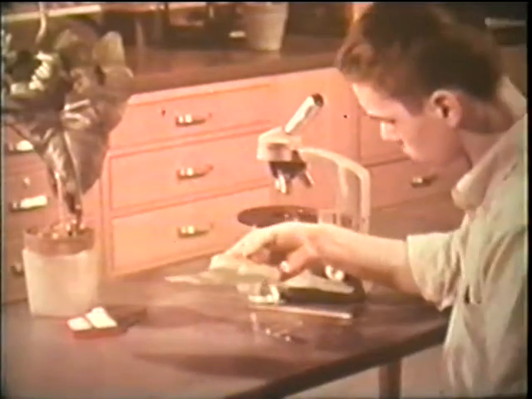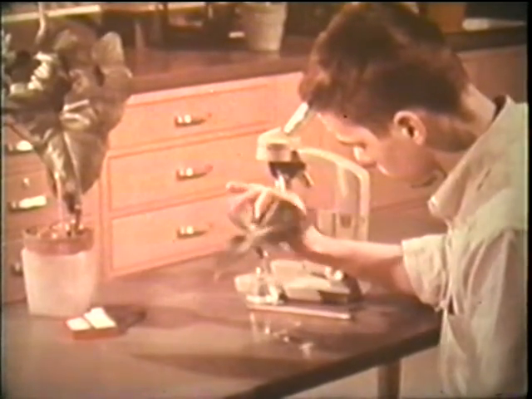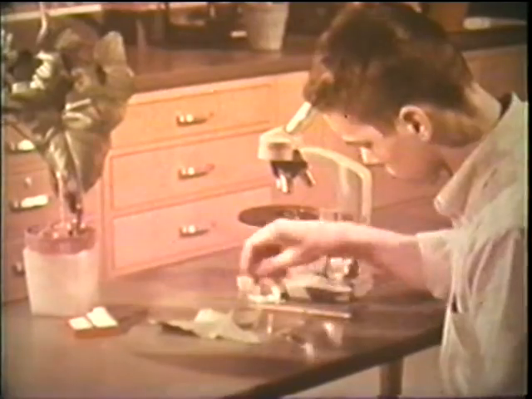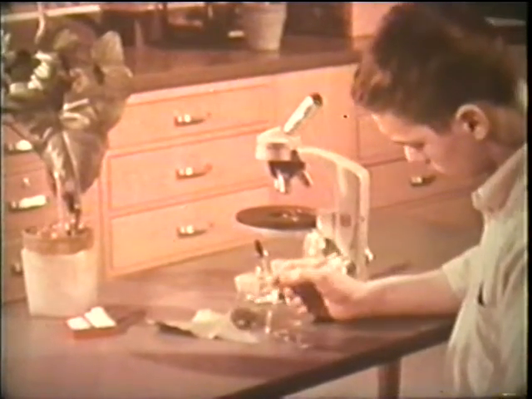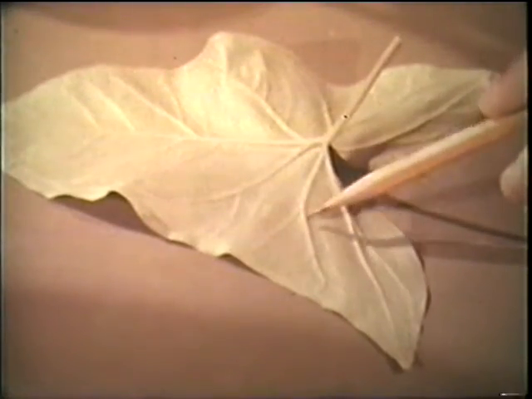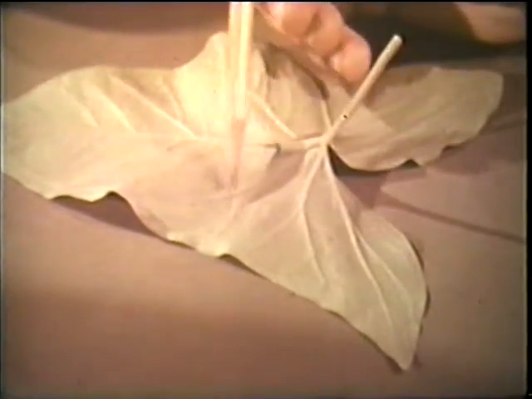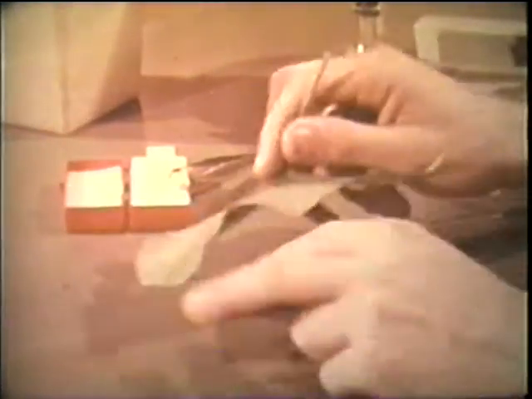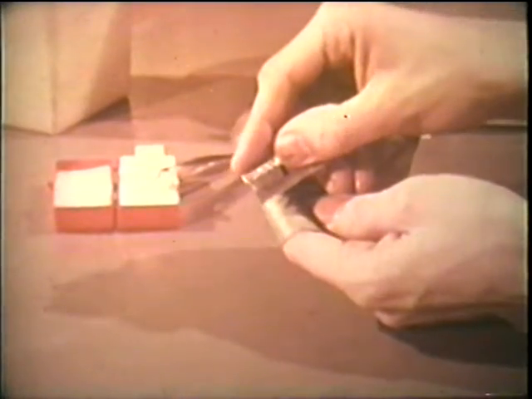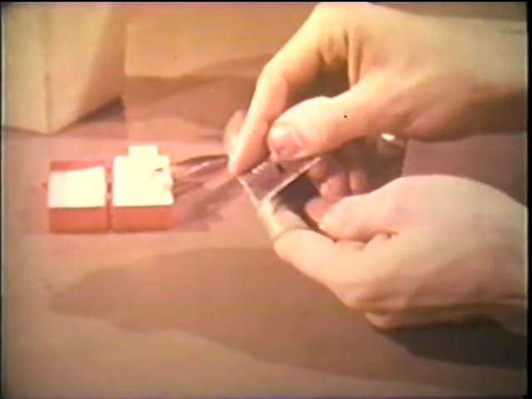Now, let's examine the structure of a leaf and see the part it plays in the process of photosynthesis. In the blade of the leaf, the veins transport water, dissolved minerals, and foods between the green cells of the leaf and the stem. From the underside of the leaf, we'll strip off a thin layer of leaf tissue, the epidermis, and prepare a slide.